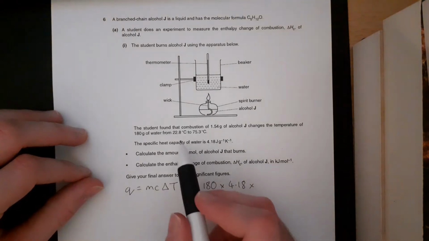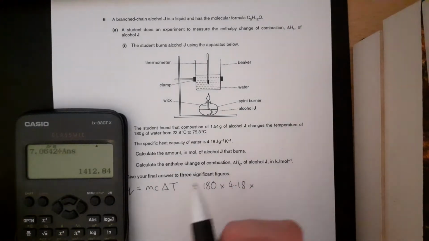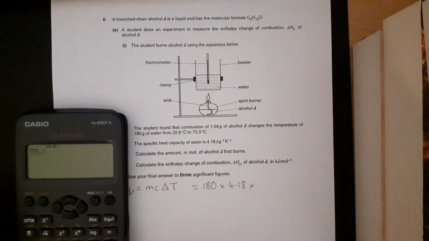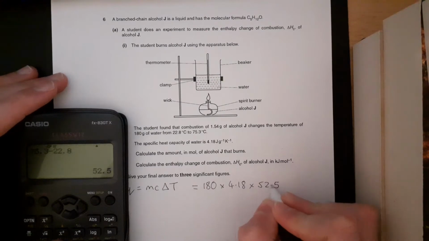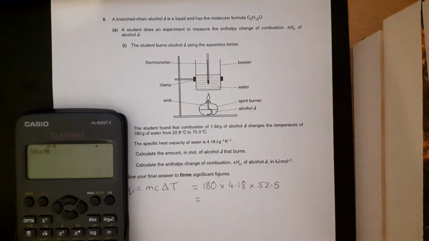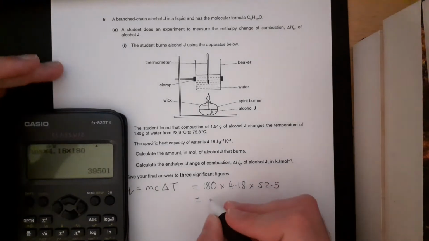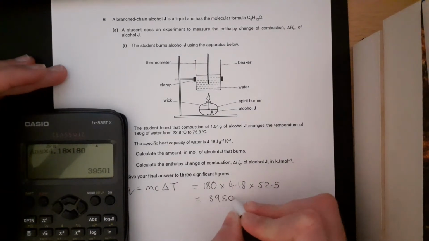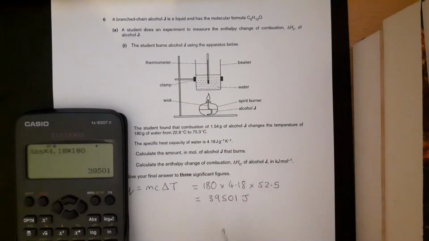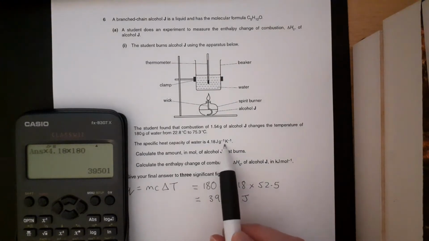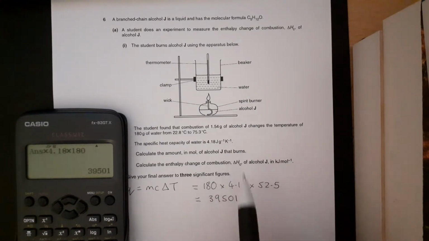And we're going to times that by the temperature change. So we'll just work out the temperature change here. 75.3 minus 22.8. That's 52.5. Okay, let's work that out. And we get 39501, and that is going to be in joules. We can tell it's in joules because of the units of the heat capacity, and we've multiplied by grams and we've multiplied by Kelvin.